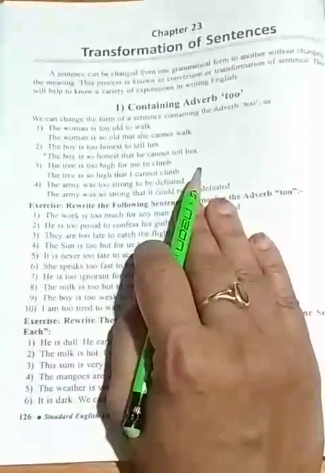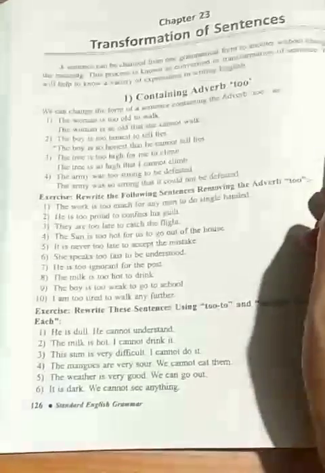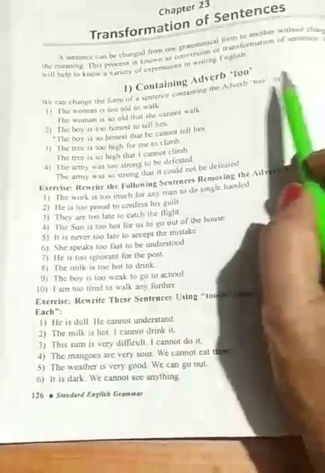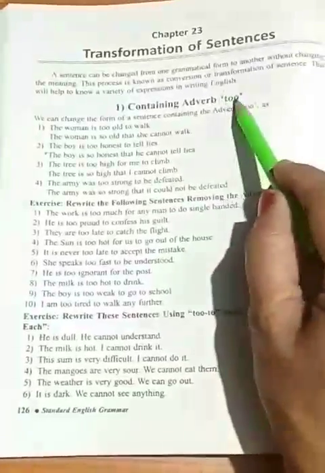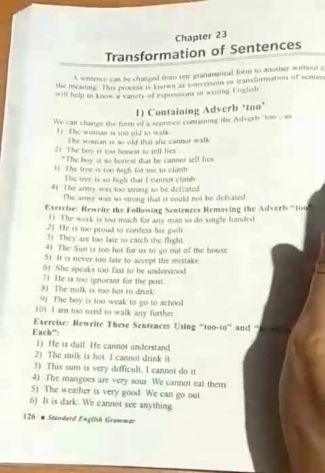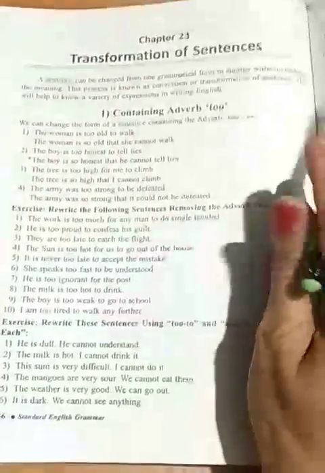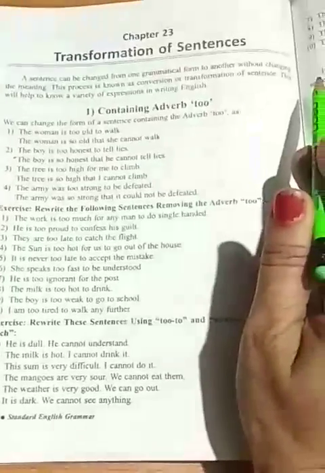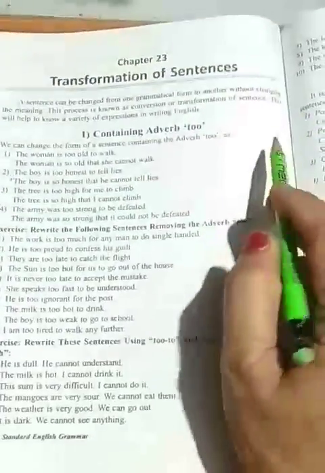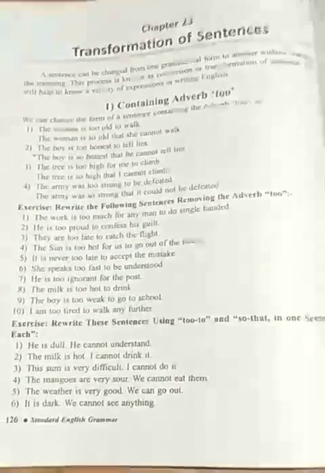Children, today we will discuss the transformation of sentences in your grammar part. First we will deal with the adverb "too". A sentence can be changed from one grammatical form to another without changing the meaning. This process is known as conversion or transformation of a sentence. This will help to know a variety of expressions in English writing.